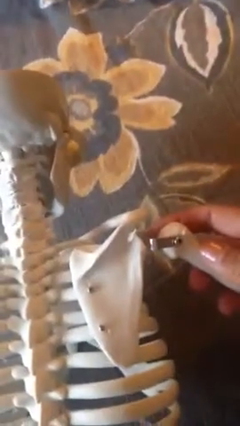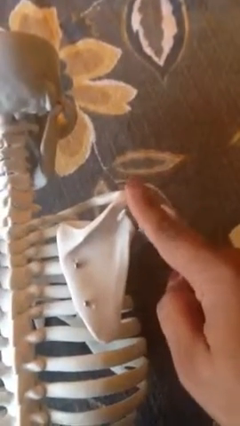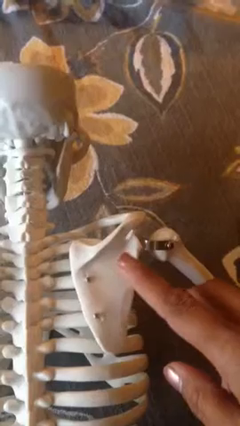The subscapular fossa is down here. The glenoid cavity is down here. The spine is right here. The acromion is right here. The supraspinous fossa is up here above the spine. The infraspinous fossa is down here below the spine.